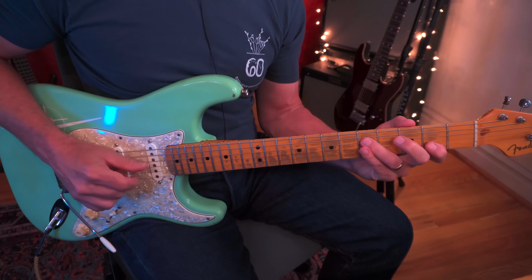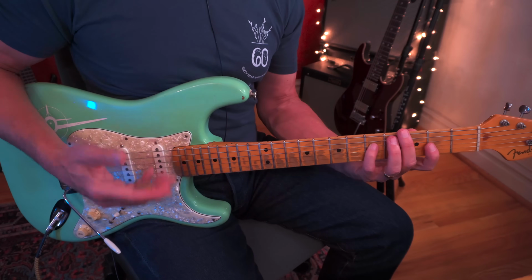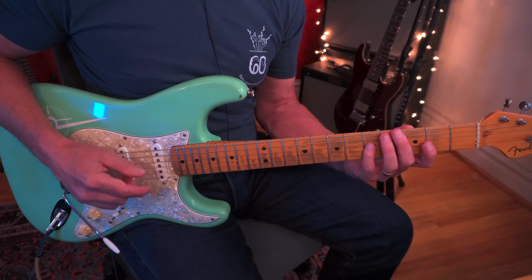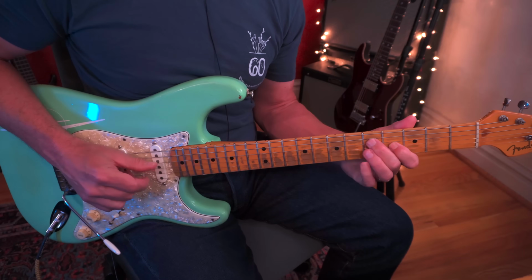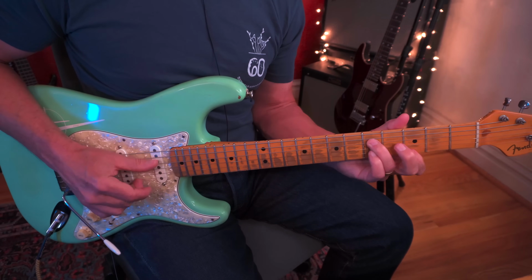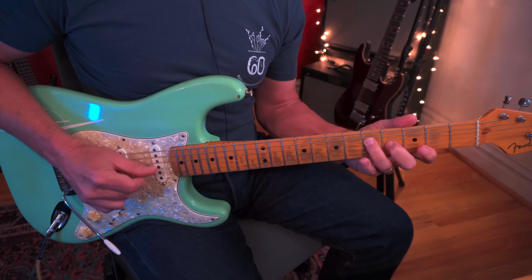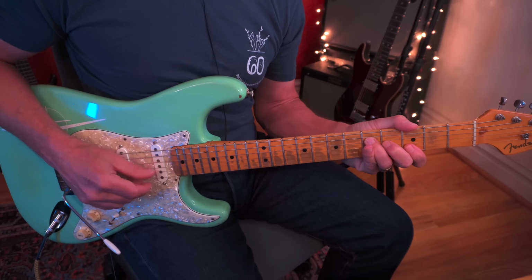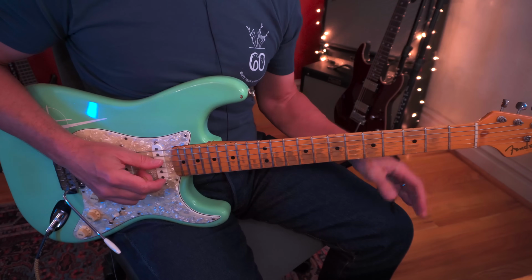It's a really good exercise to get these sounds, sort of the personality of these intervals, in your hands and in your ears. Right? It's a really, really good exercise.